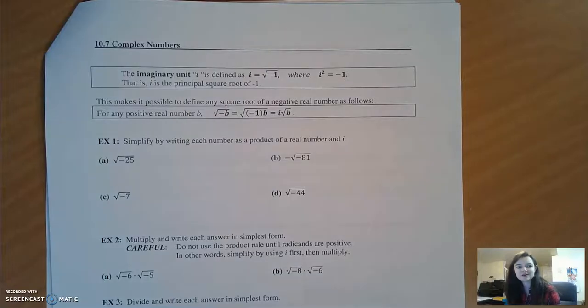Everybody, welcome to our 10.7 notes about complex numbers. Up until this point, if we had a square root of a negative, we just said it's not real, and we didn't deal with it at all. Today, we finally deal with them, and simplify them, and work with them, and use them, and it's going to be exciting, okay?